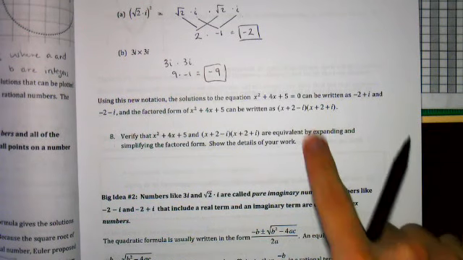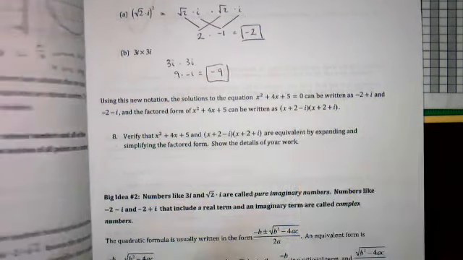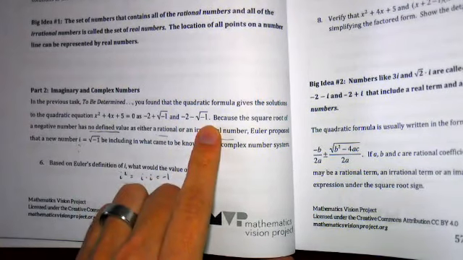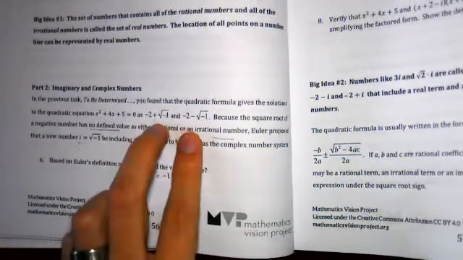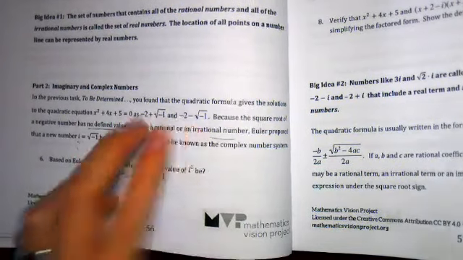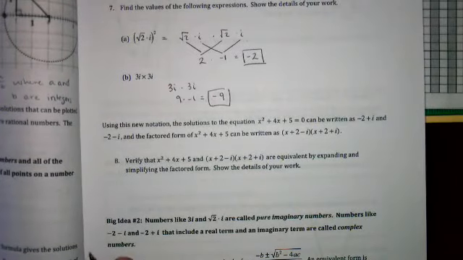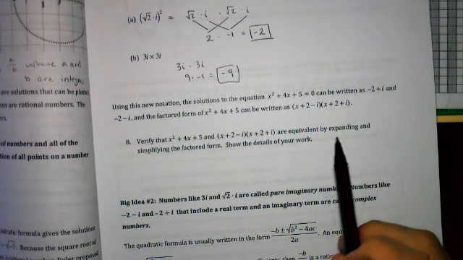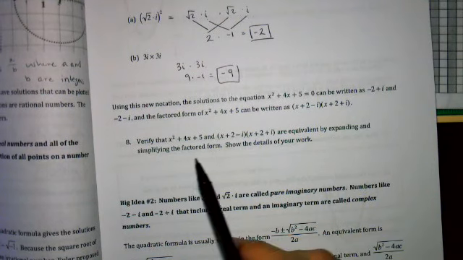So if you compare that over here on this other page, the page where we had it before, see, the solutions were -2 minus the square root of -1. All they did was take these and replace the square root of -1. They just put i instead. That's what happened. So it says verify that this and this are equivalent by expanding or simplifying the factor form.